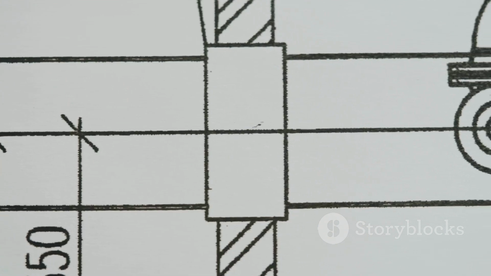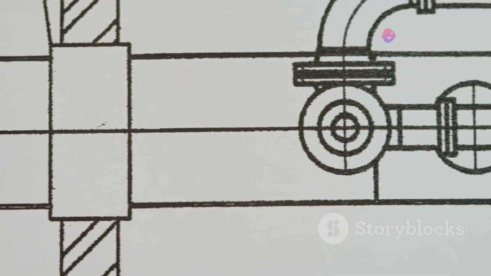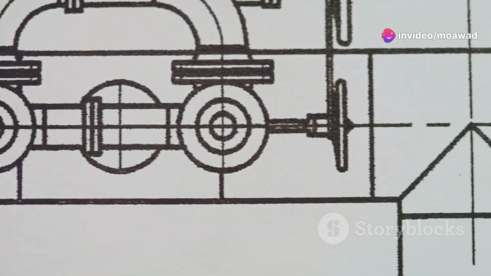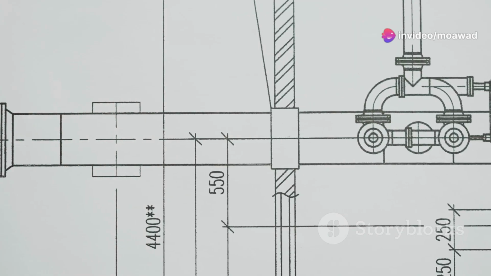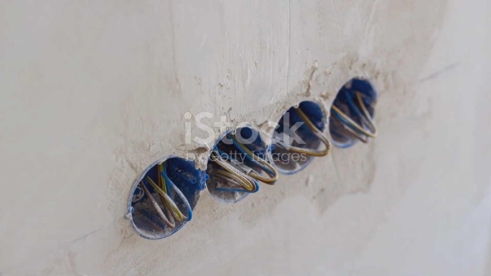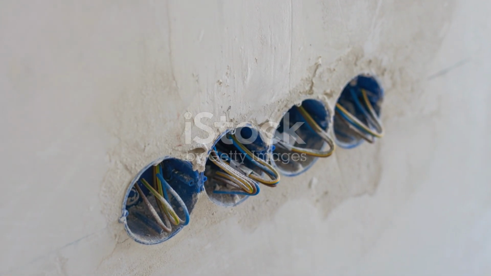Schematic drawings are conceptual and focus on the logical flow, while detailed drawings give you the exact info needed to build and wire everything up. Next time you're looking at electrical drawings, remember: schematics show you the plan, and detailed drawings show you how to make that plan a reality.